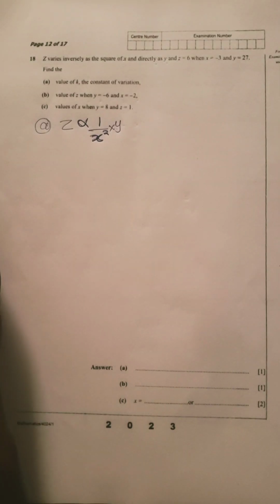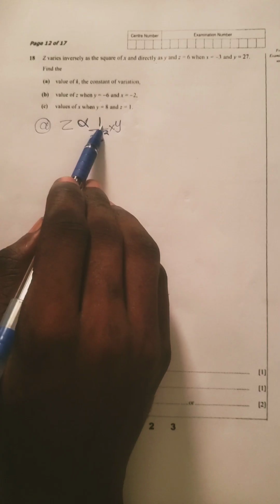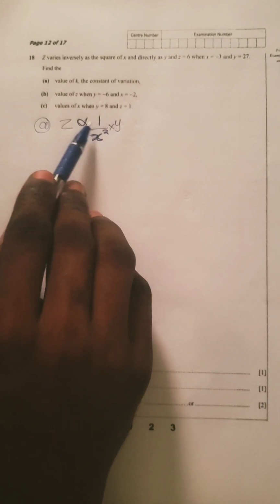So when they say directly, it means you write it just immediately after whatever you've written. So our y is going to be here. In short, you multiply, in simple terms. That's directly. You write it just after what you are writing. So if it was directly here, we would not have written 1 over this. We would have written it directly here. But inversely, you say 1 over whatever you are writing. This is not just in maths, even in science and whatsoever. When something is inversely, you say 1 over that same thing. So this is how it goes.